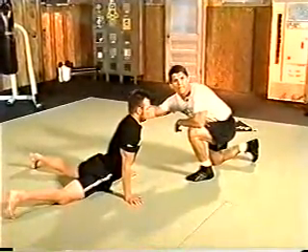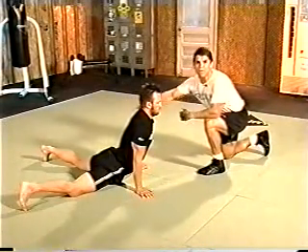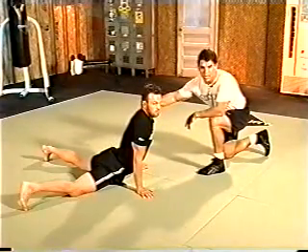So look at the back. Hips are completely down. Back is completely curved and arched, and everything up here should be on top of the body and smashing it. That's what a good sprawl looks like from the side.